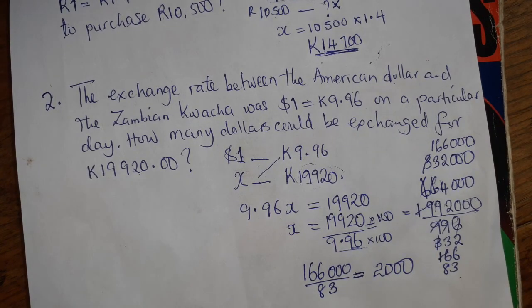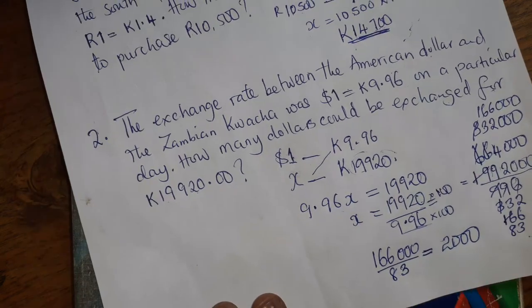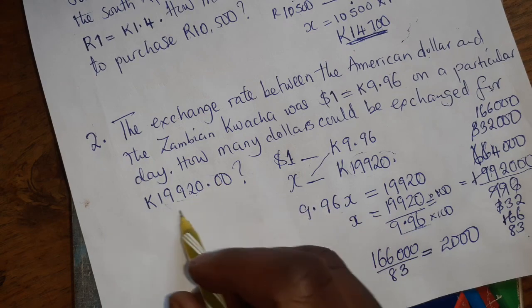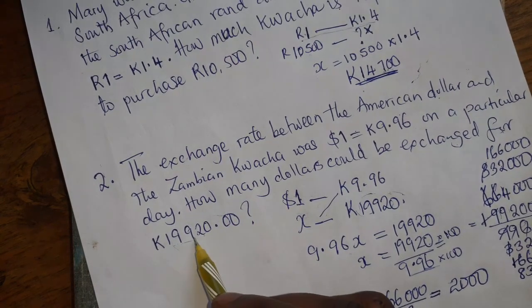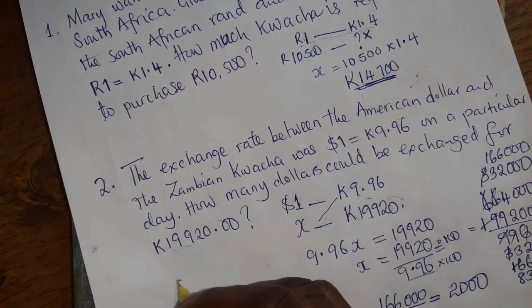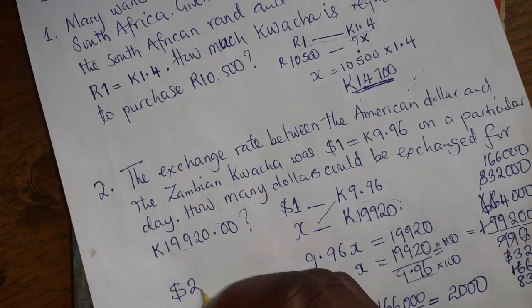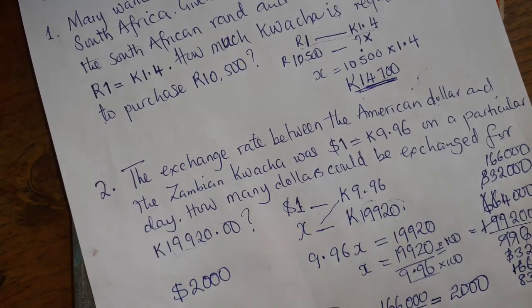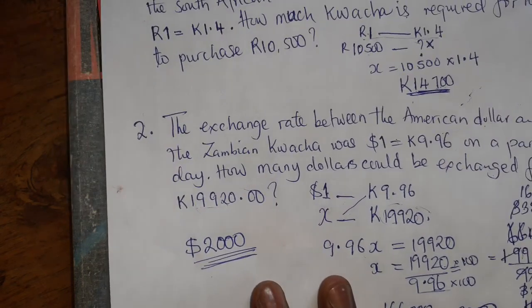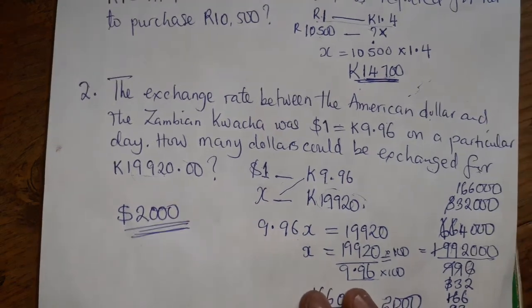2,000 times. So in other words, we are saying this amount, 19,920 kwacha, is equal to 2,000 American dollars. That is what you are going to get.